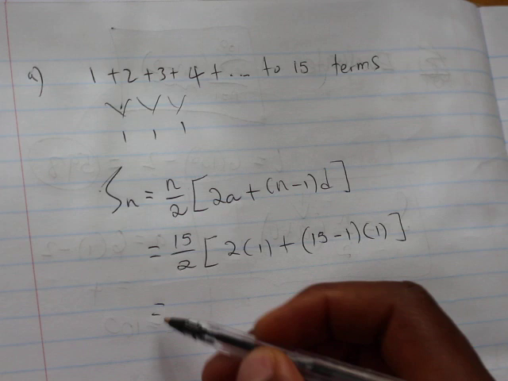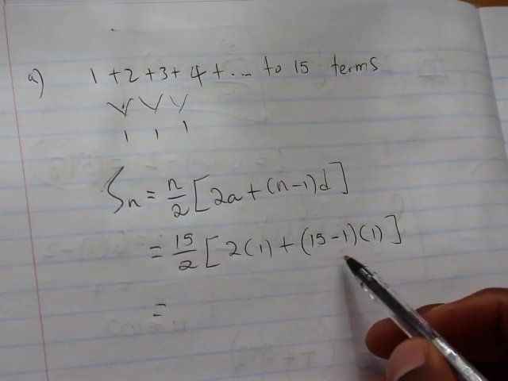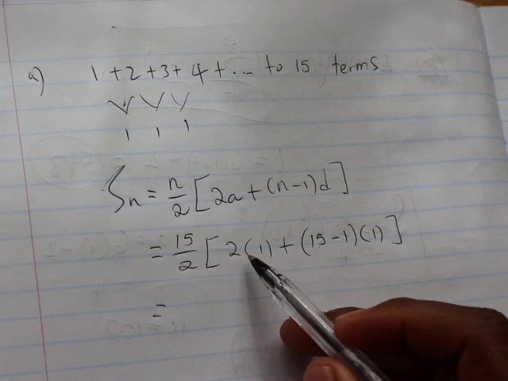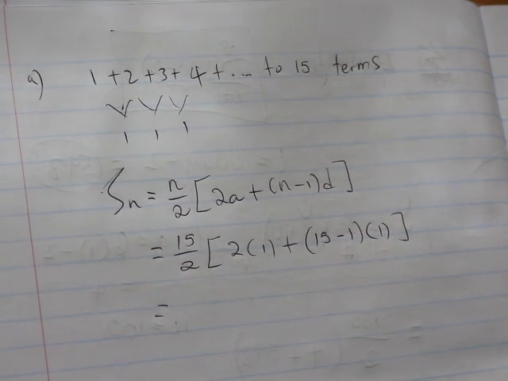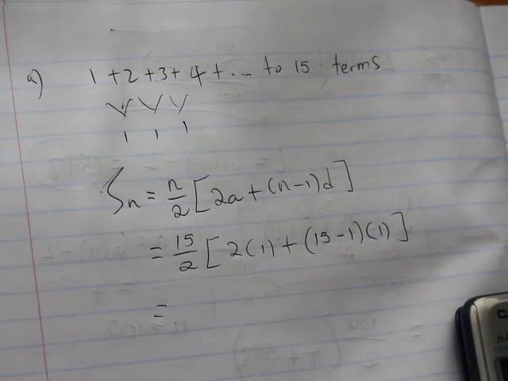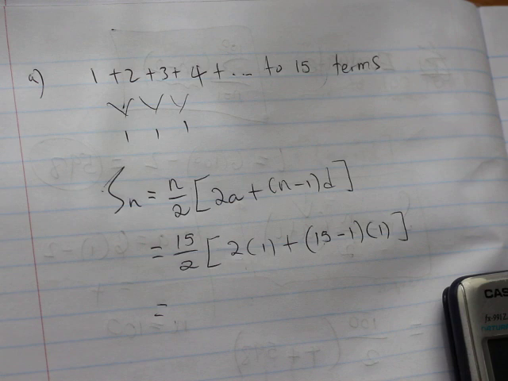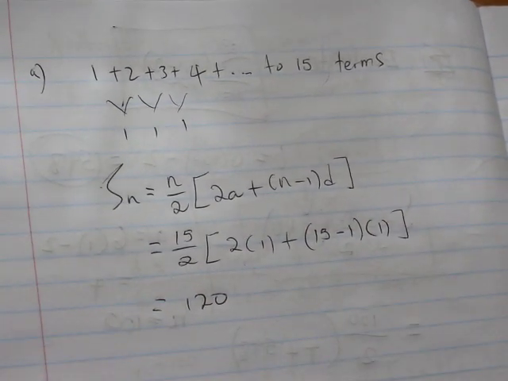And then what's the answer here? 15 minus 1 is 14, so 14 plus 2 is 16. 16 divided by 2 is 8. So it's the same as 15 times 8, which is 120.